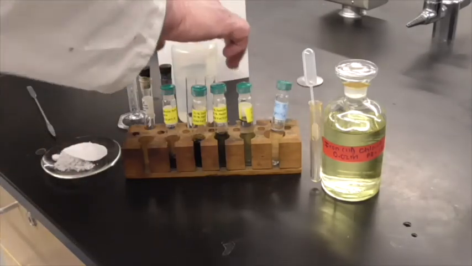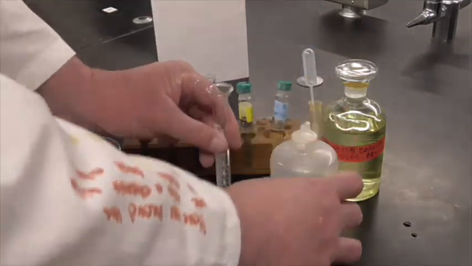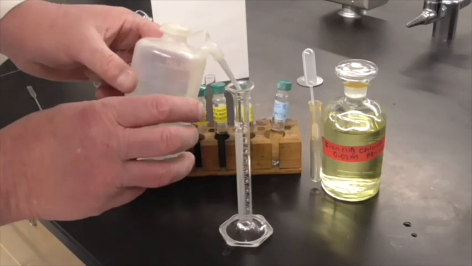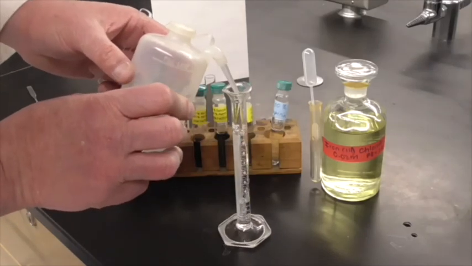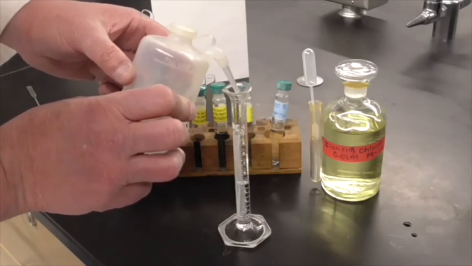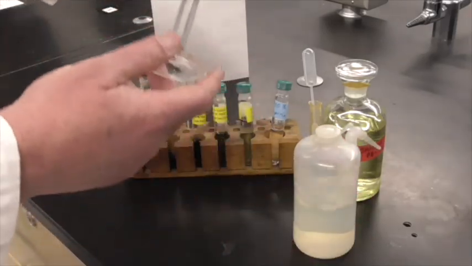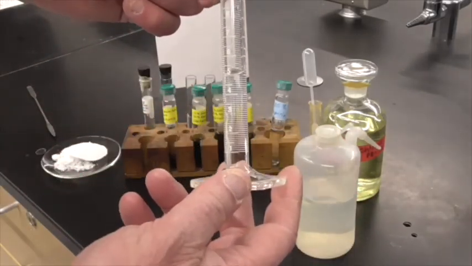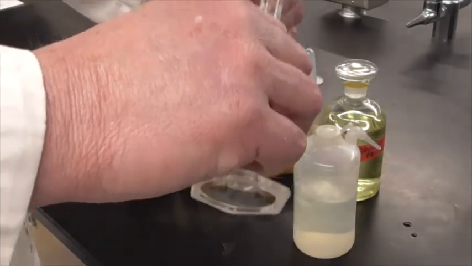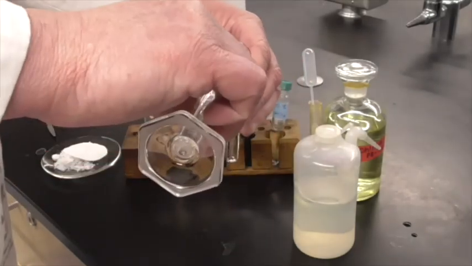And it tells me to add 5 milliliters of water. So I have my DI water here and a 10 milliliter volumetric. So you can see I've got 5 milliliters of water, and I'm going to add that to my test tube.